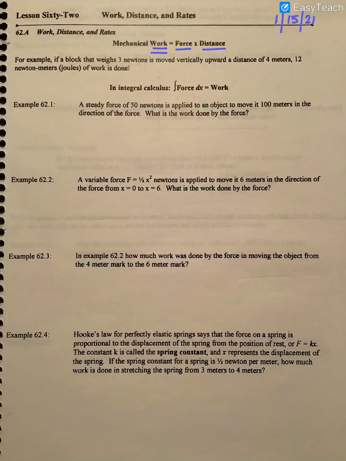So, the example here is, if a block that weighs 3 newtons is moved vertically upward a distance of 4 meters, 12 newton meters, or joules, of work is done. And so the idea that you're multiplying the 3 newtons, the force, times the distance of 4 meters gives you the 12 newton meters, also known as joules. In integral calculus, instead of using force times distance to equal work, we're going to say the integral of force is equal to work. So given force, you can find work. And that's what we're going to look at.